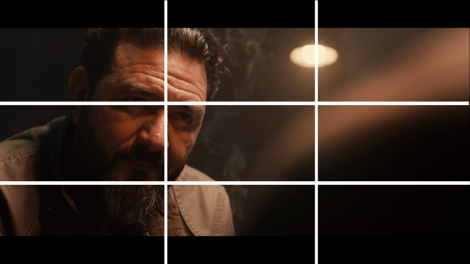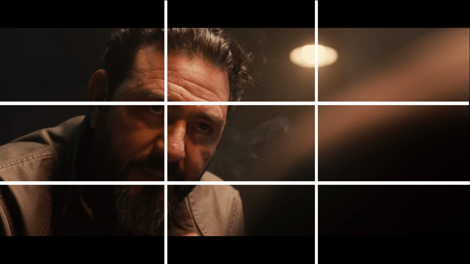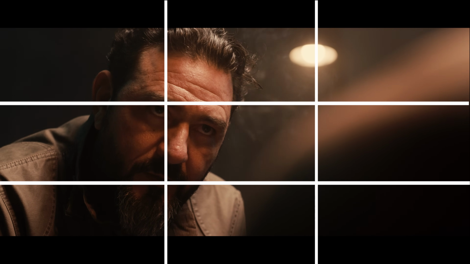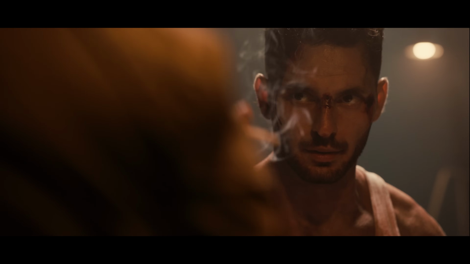In this shot right here, we placed both of our characters in a third of the frame, while using the shoulder in the foreground in the opposite third of the frame. This is something called an over-the-shoulder shot, or commonly known as an OTS shot.